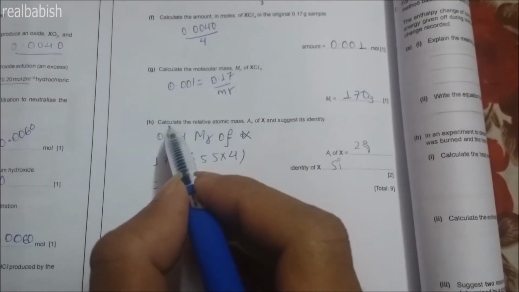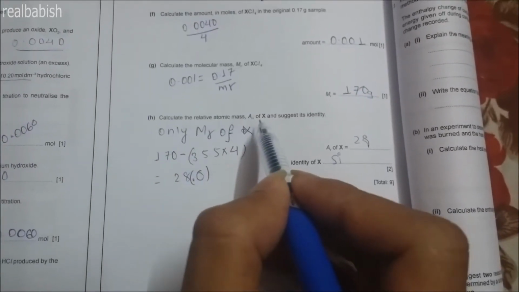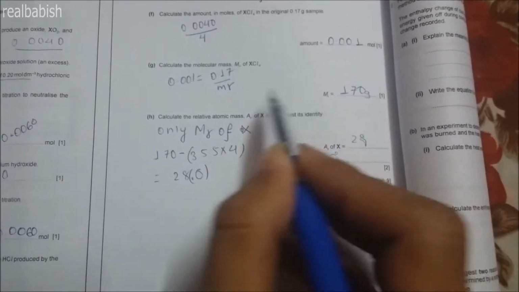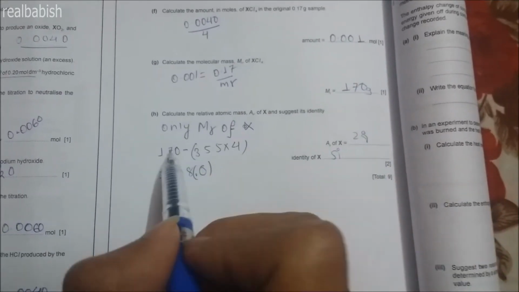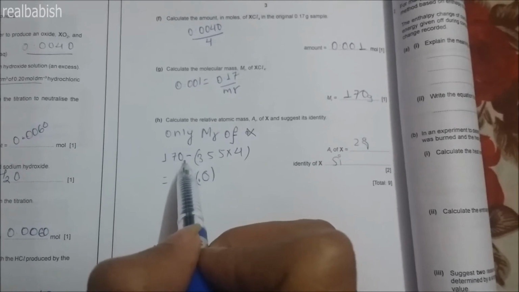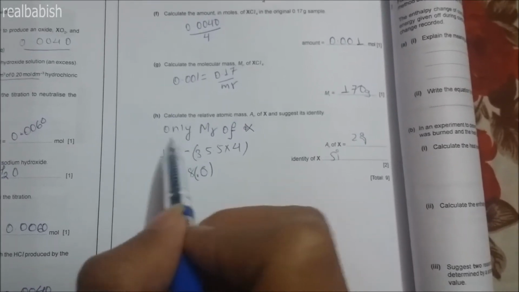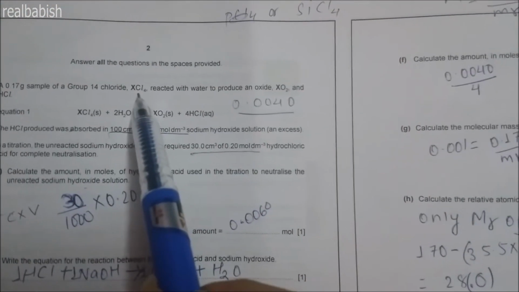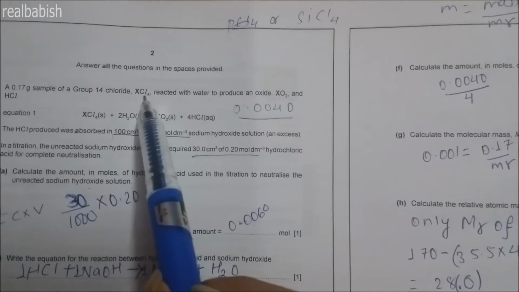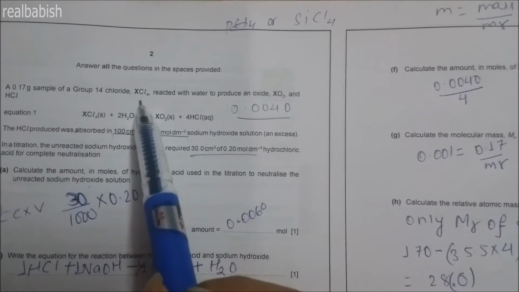So in H, calculate the relative atomic mass AR of X and suggest its identity. So we have the total MR, that's 170, of this compound XCl4. We have a known element, which is Cl, and we have 4 Cl atoms.